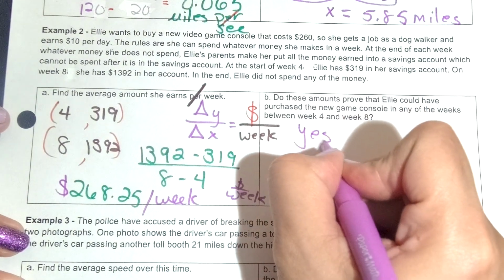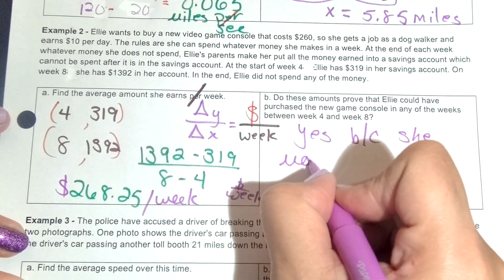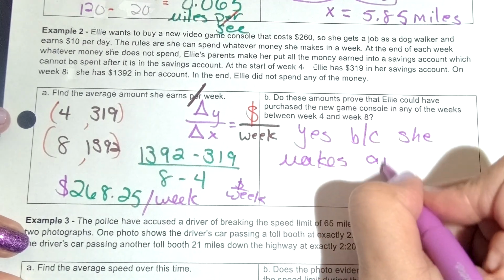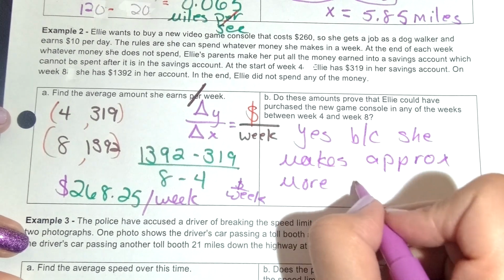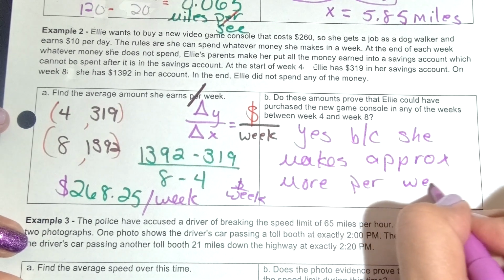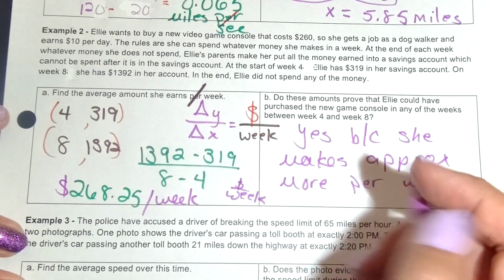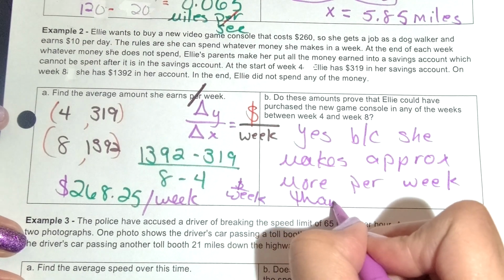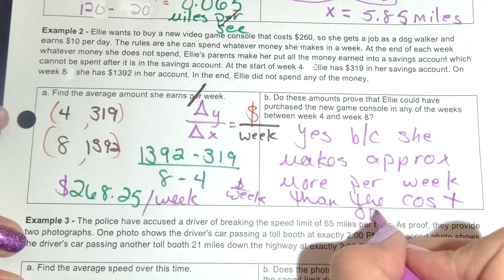So yes, because she makes approximately more money per week, or as Christian said, as long as it makes sense, than the cost of the console.